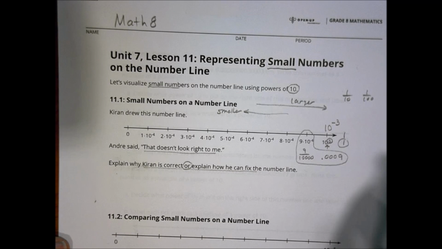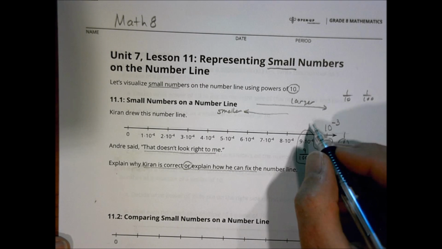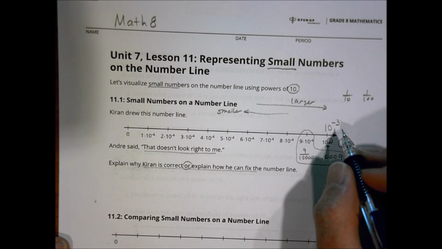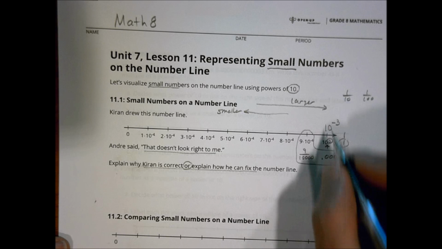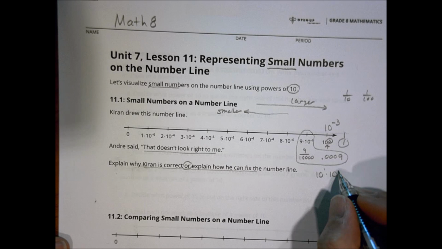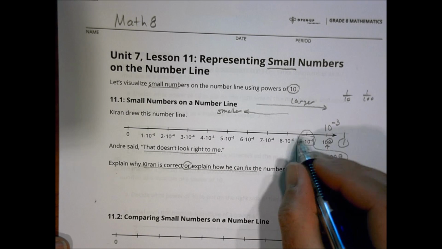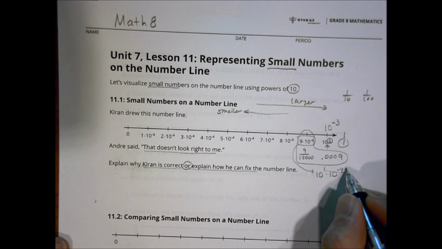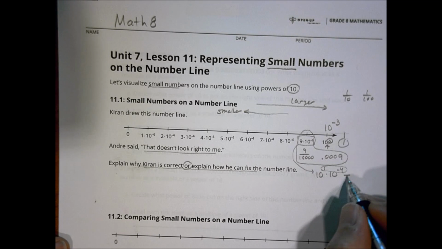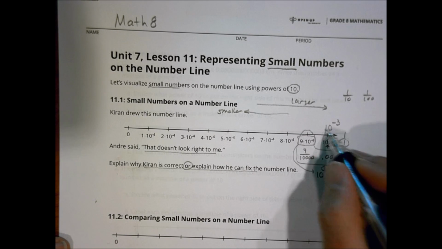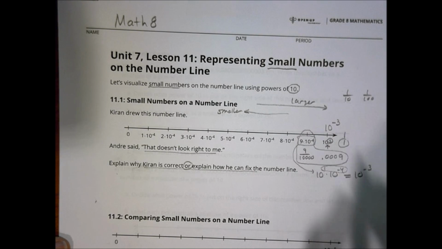Now the reason for that is, again, if we think about it, if we take this one here, this becomes 10 times 10 to the first times 10 to the negative fourth, if we're following the pattern, right? 9 times 10 to the negative fourth. If you follow the pattern, 10 to the first times 10 to the negative fourth is same base, add the exponents. What is 1 minus 4? 1 minus 4 becomes a negative 3. So this value here should be 10 to the negative third is what the value should be.